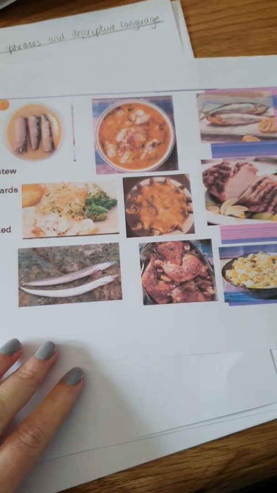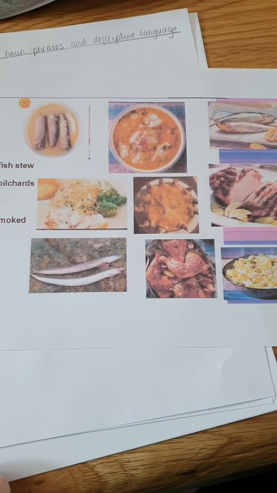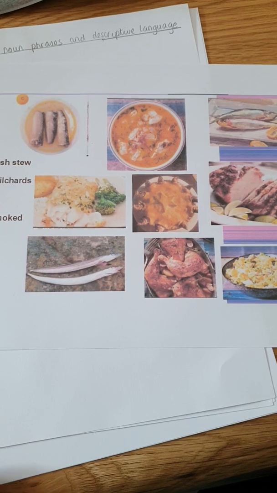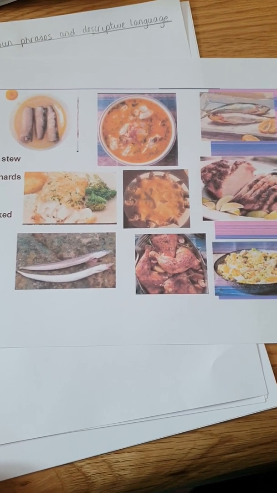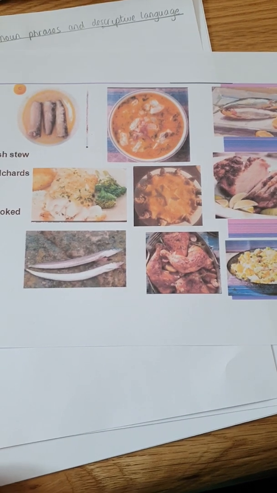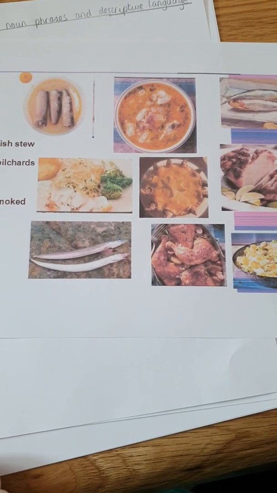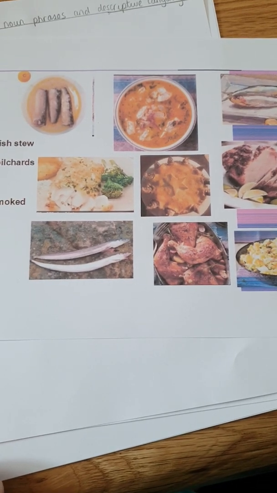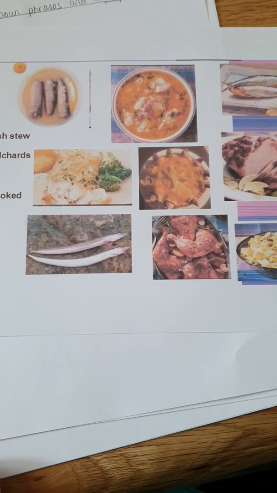So I'm just going to put that back up there. Have a go and see if you can spot with your parents or carers, or you might be with one of your siblings, see if you can spot any of the foods on there. I'll give you a clue. One of them has got an image of something that is actually in its name. So a really big clue there for guessing that. Okay?